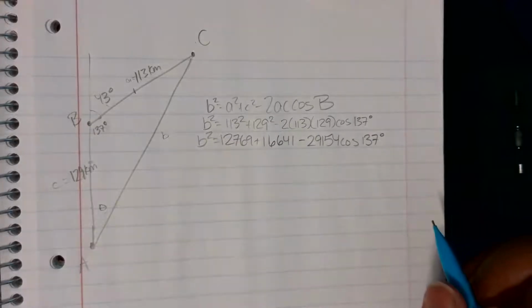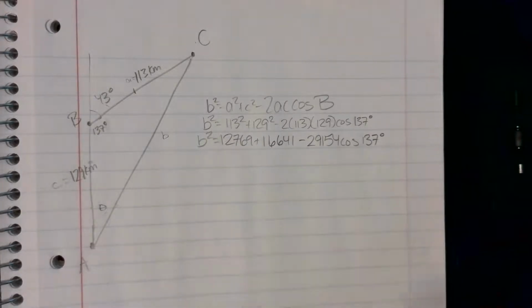Your calculator should actually be able to handle this.